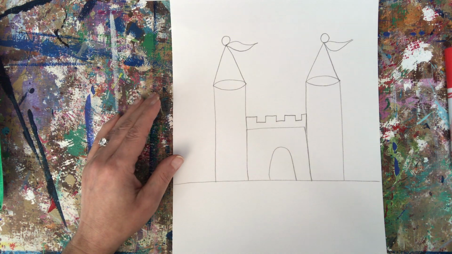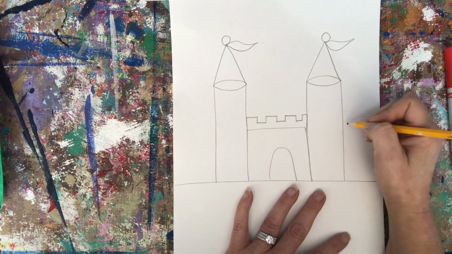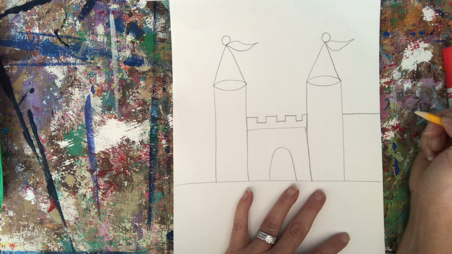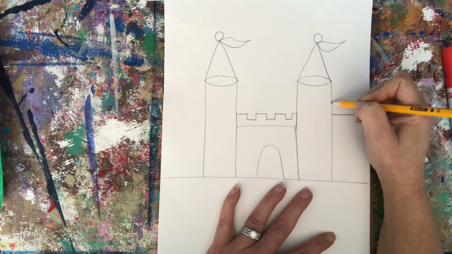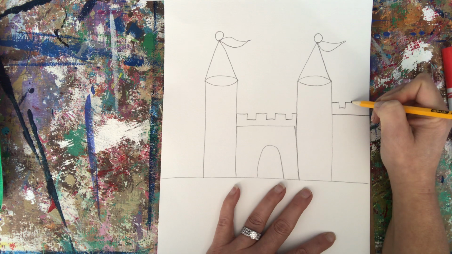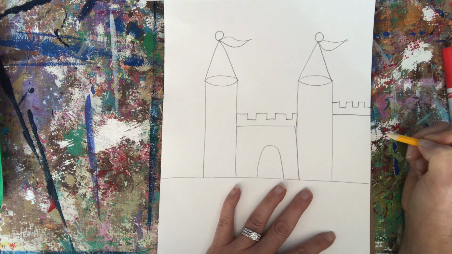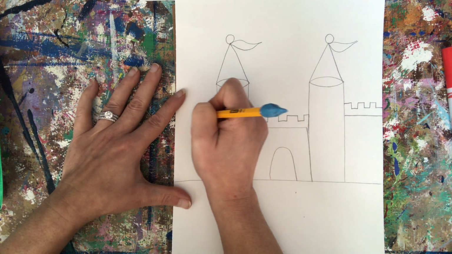Okay, our castle needs to still have some more buildings to it. Let's see. Let's add some more on the side. How about another rectangle? I'm just going to go off my page there, and I'm going to build some more castle lines. Going across, down, over, up, across, down, over, up, across, down, over, and I'm just going to go off the page there. Let's do the same thing on the other side.